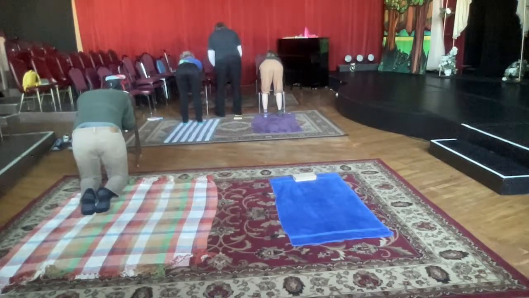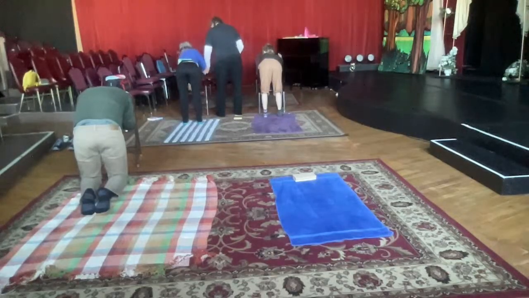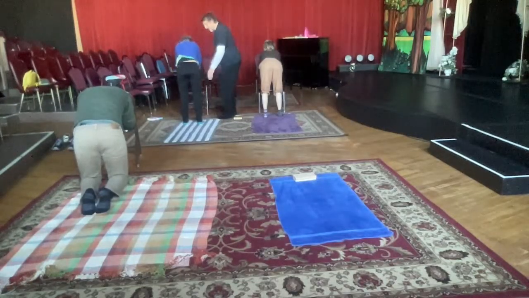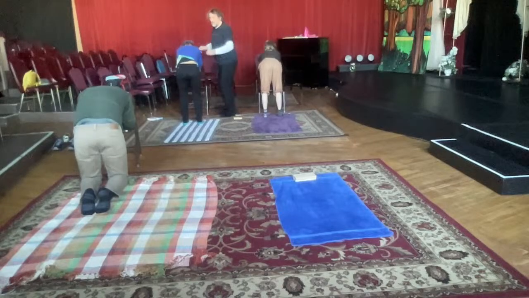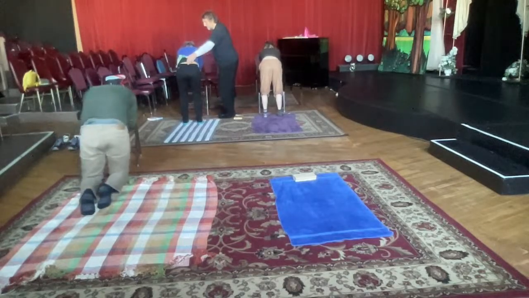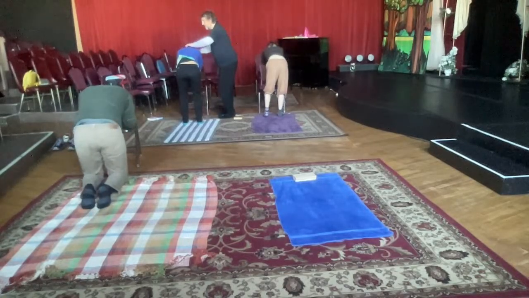Like this. You can put your hands on the back of the chair here and come up a little bit more. Yes. Keep your knees bent. Do you feel what happened to your tail when you kept your knees bent? Great.